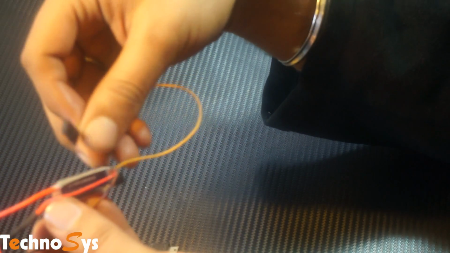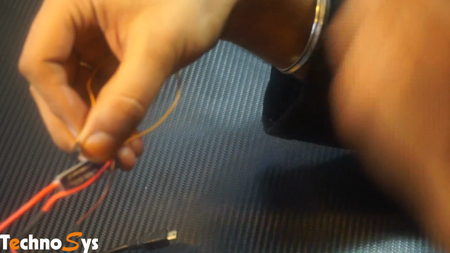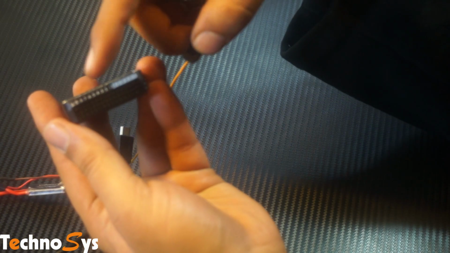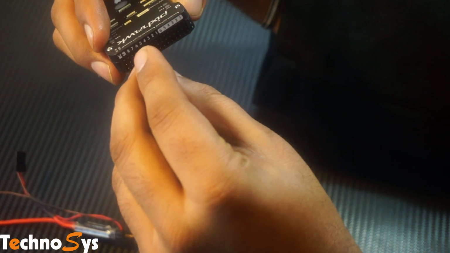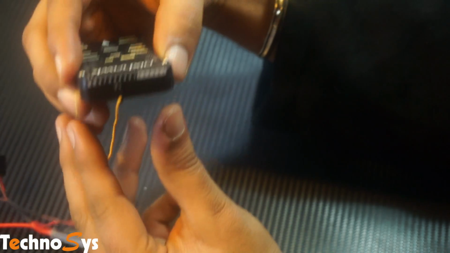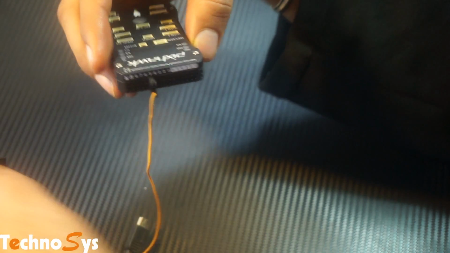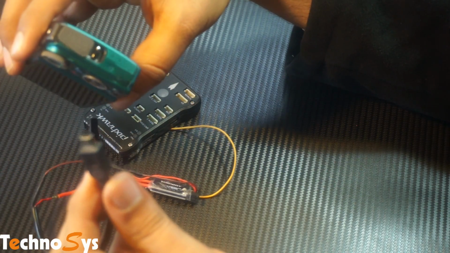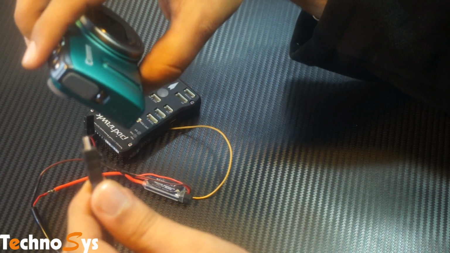And this is the signal cable, this one, which is coming out of the receiver switch. So this has to go into PIXHAWK. In PIXHAWK, we will use the RC5 port, this one. And all we are going to do is just connect this directly to RC5 here. And this completes the whole circuit. Of course, we will have to connect this USB to our PowerShot camera.